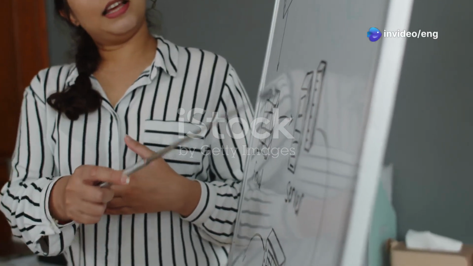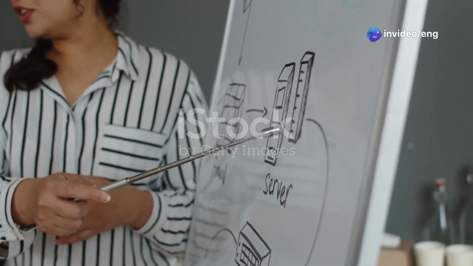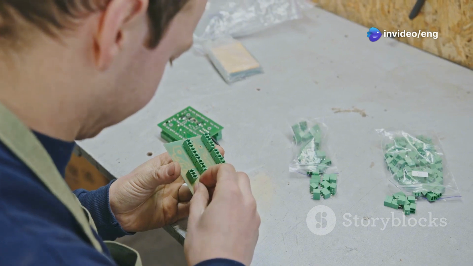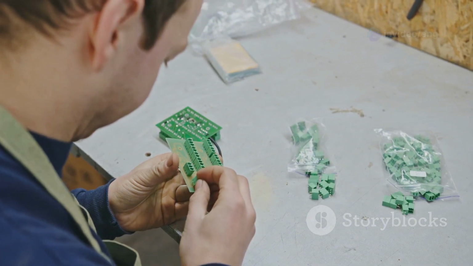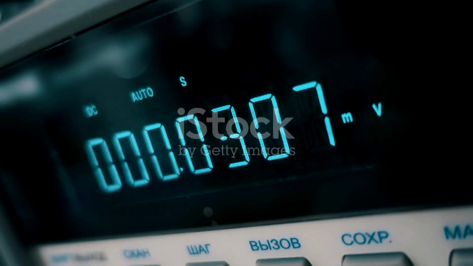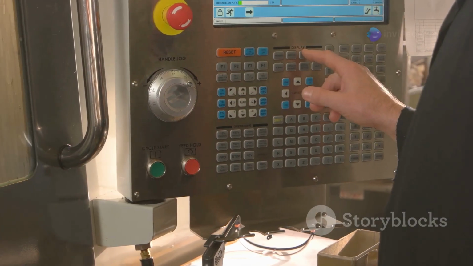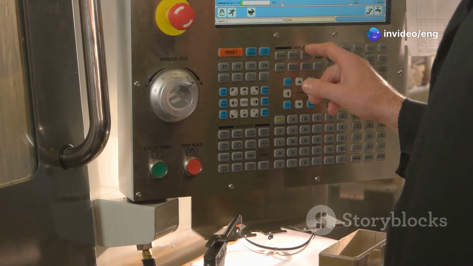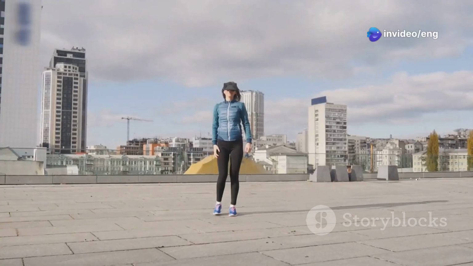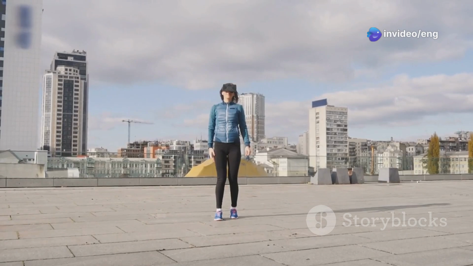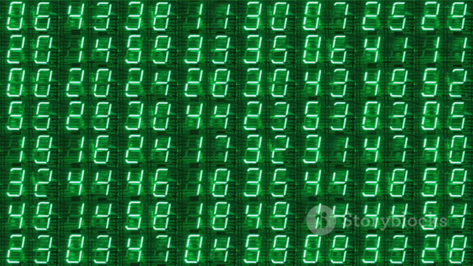Section 4. Counting on counters and registering results. Welcome back, digital dynamos. Let's see how flip-flops help us build amazing things like counters and registers. Counters are circuits that count. They use flip-flops to keep track of the number of times something happens, like button presses or clock pulses. Imagine a counter keeping track of how many times you jump up and down. That's a counter in action.